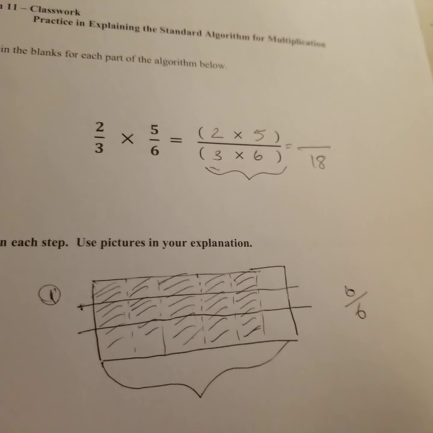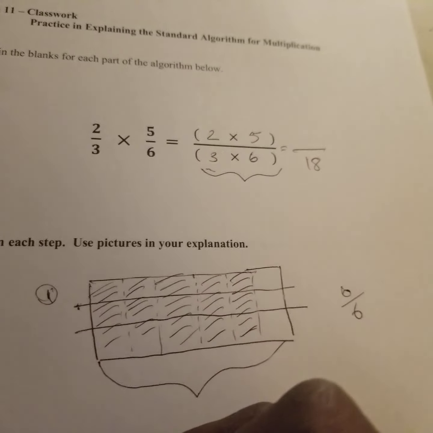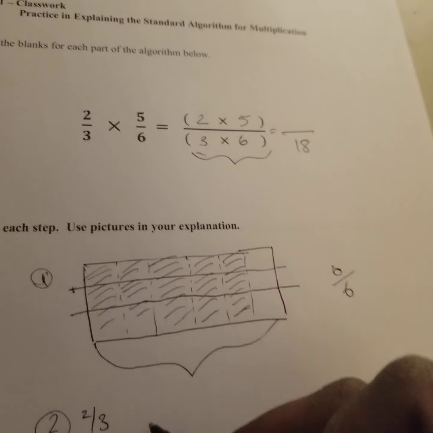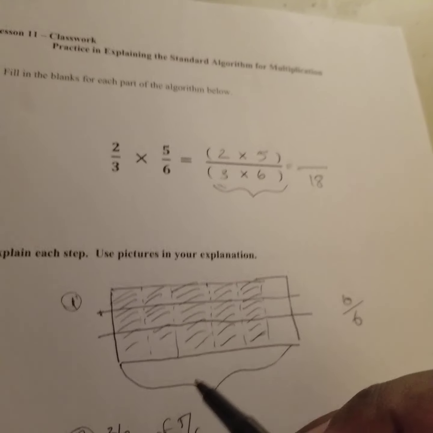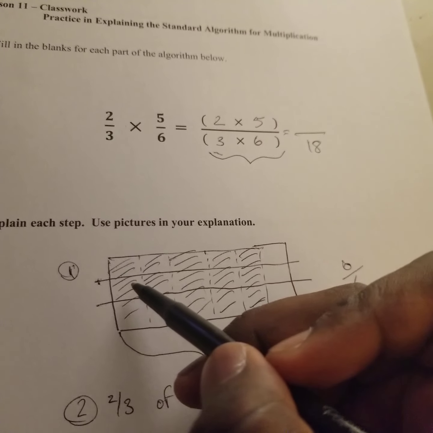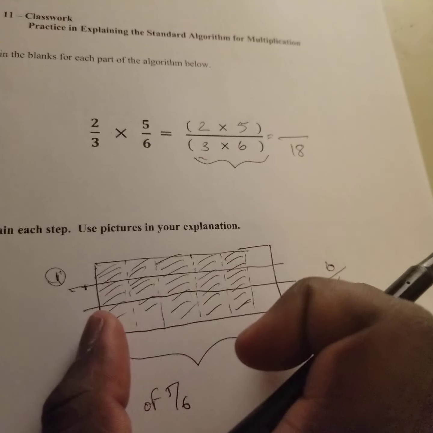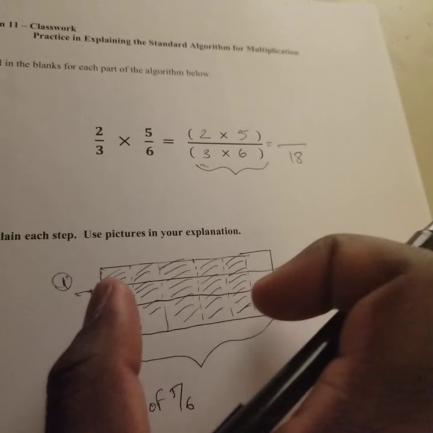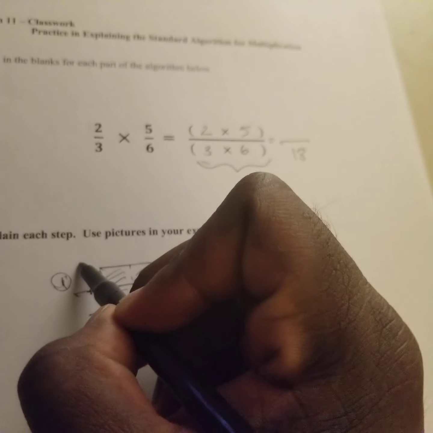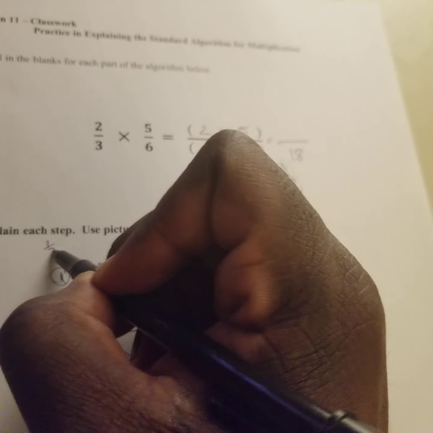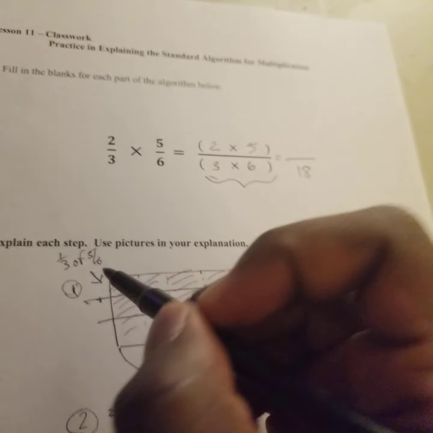Okay, now the numerator, it says, right, you want 2/3 of 5/6. Each of these rows represents 1/3 of 5/6. Remember, we started with 5/6, and then we split it into thirds. So this represents 1/3 of 5/6.